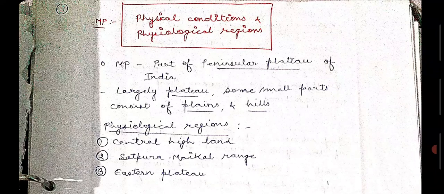So the physiographical division of MP is part of Peninsular Plateau. Peninsular Plateau has two parts: Central Highland and Deccan Plateau. So MP is mainly part of Central Highland.